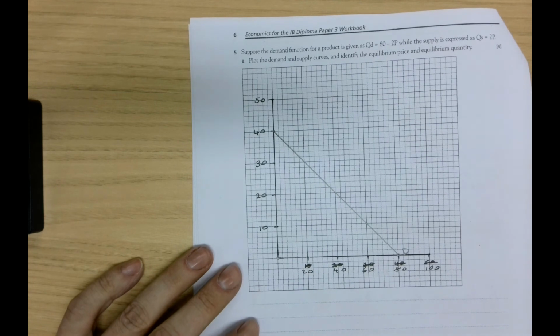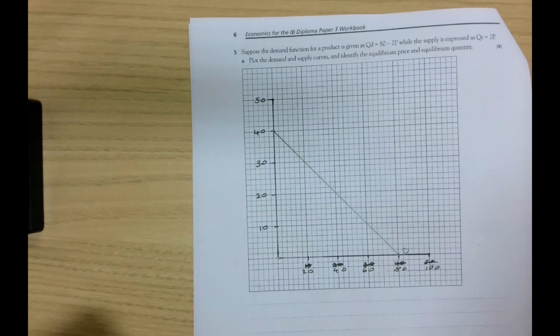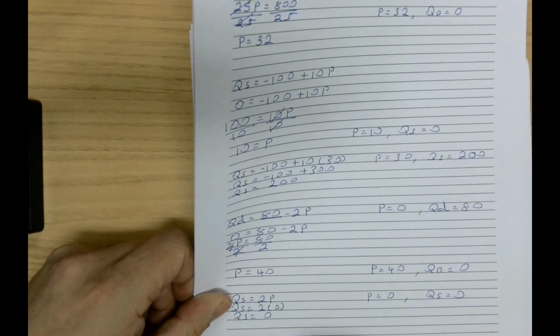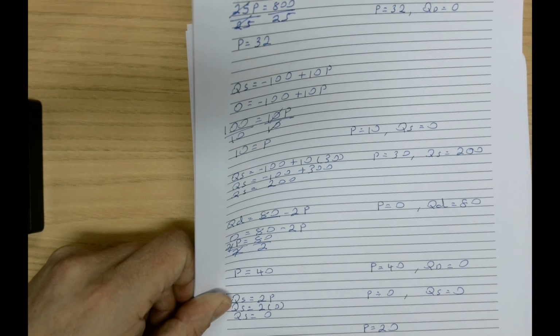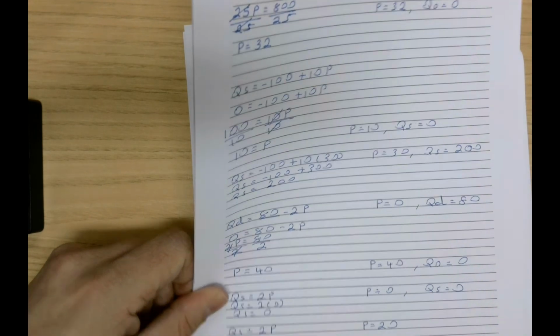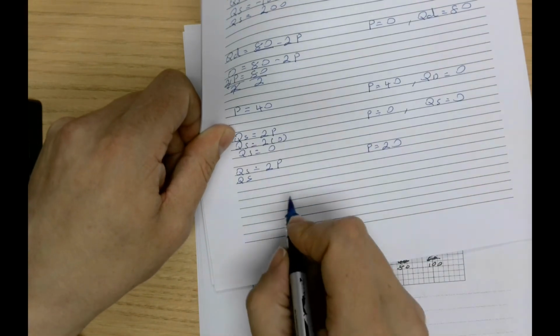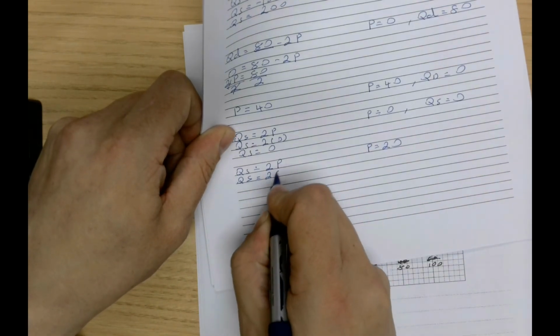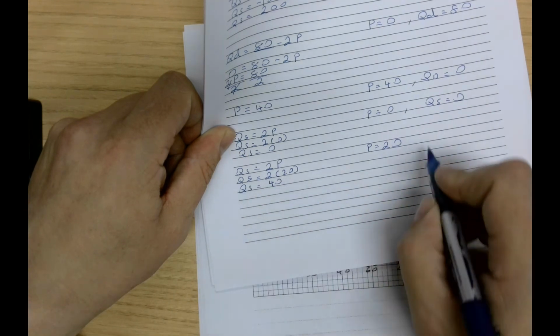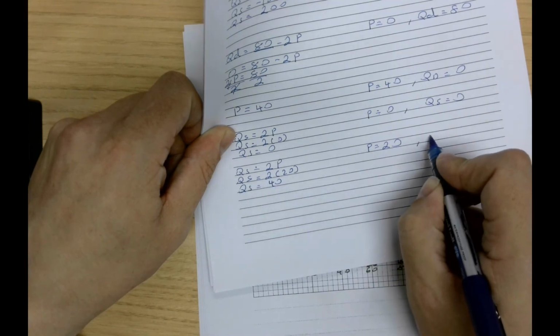Now if I set P equal to, let's say, 20, and I'm kind of cheating here because I see it. So if I say P equals 20, then QS equals 2P, equals 2 times 20. QS equals 40. So when P equals 20, QS equals 40.